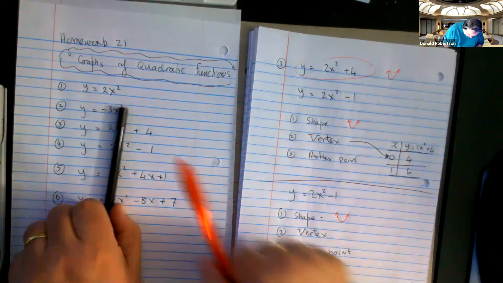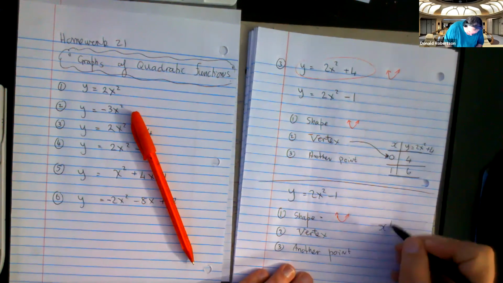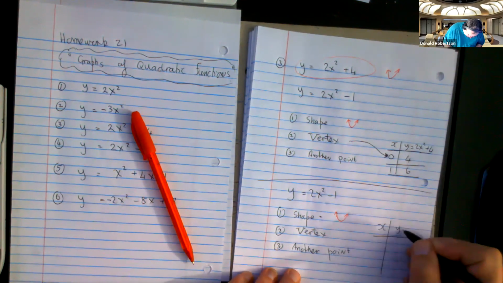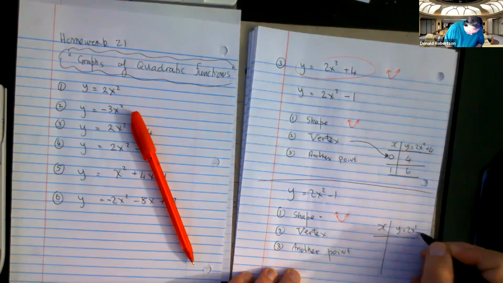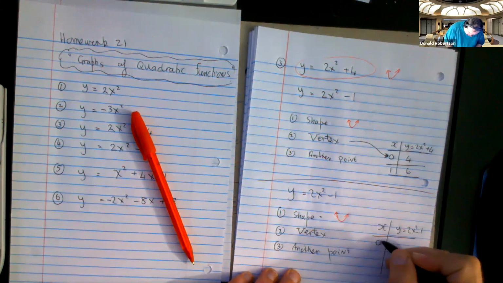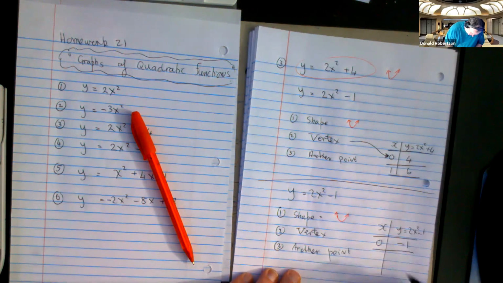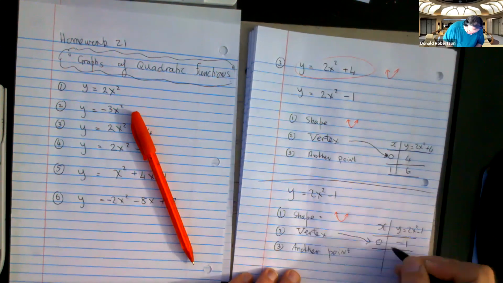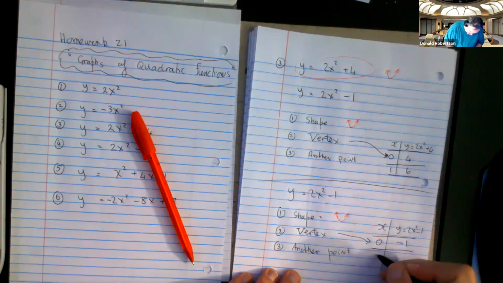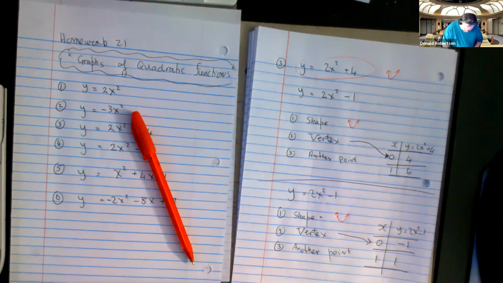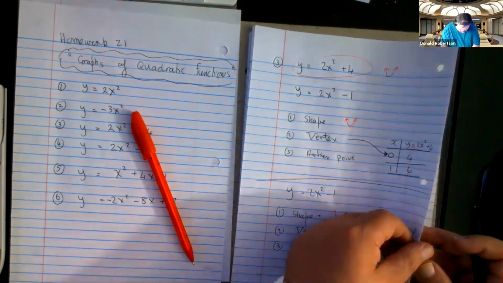If I do a quick table, I should get the vertex and another point now. If you plug in 0, the y value is -1, and that's the vertex, right? It's at that coordinate. Pick x is 1, plug it in here, you get 1. That would be your second point.